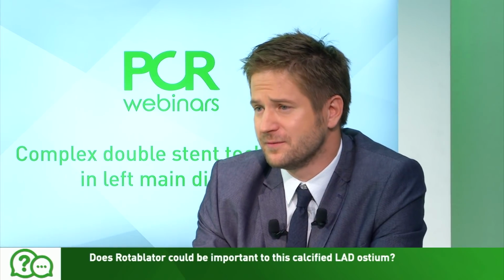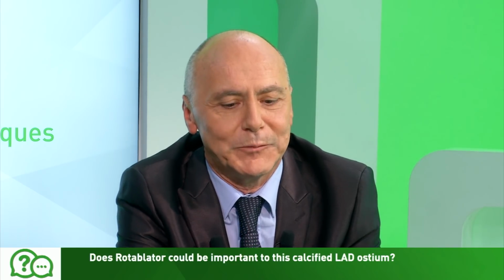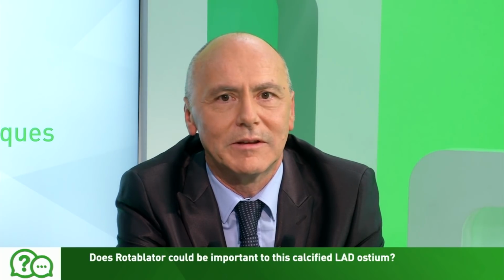Before we close this case, there are a couple of questions from the audience we can address. First of all, could a rotablator be important for this calcified left main LAD ostium? Well, you achieved a nice result now with balloon alone. For this particular case, after you see a nice expansion of the non-compliant balloon, I think this is proof that you will not need a rotablator.